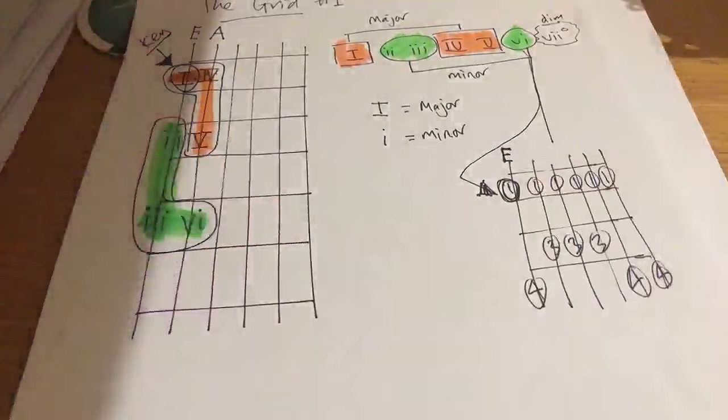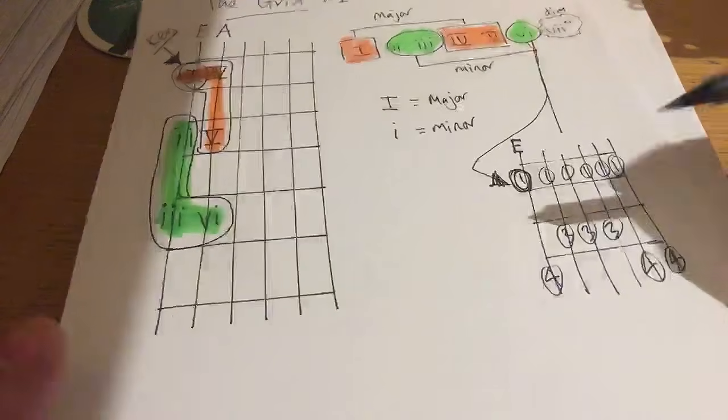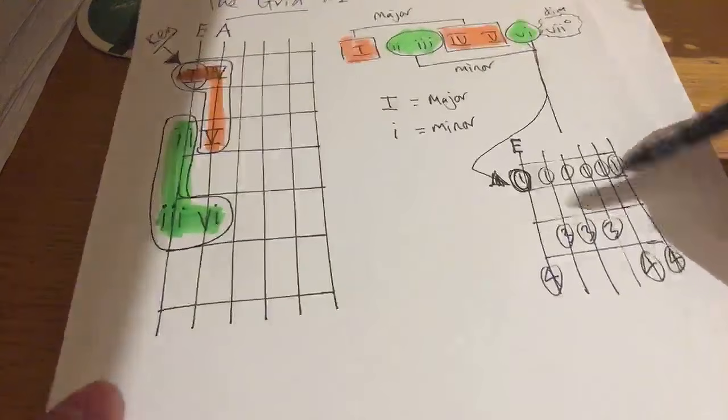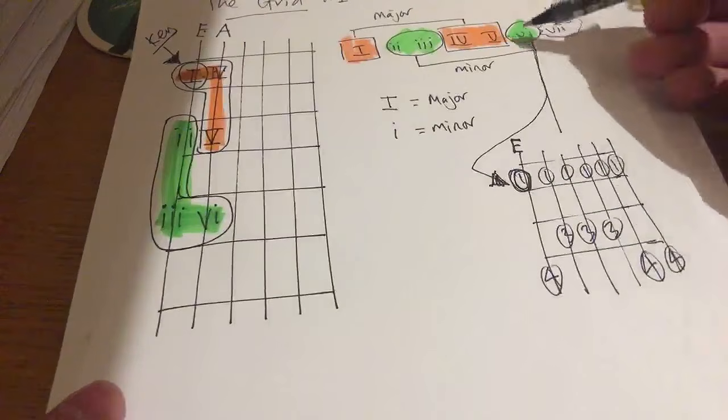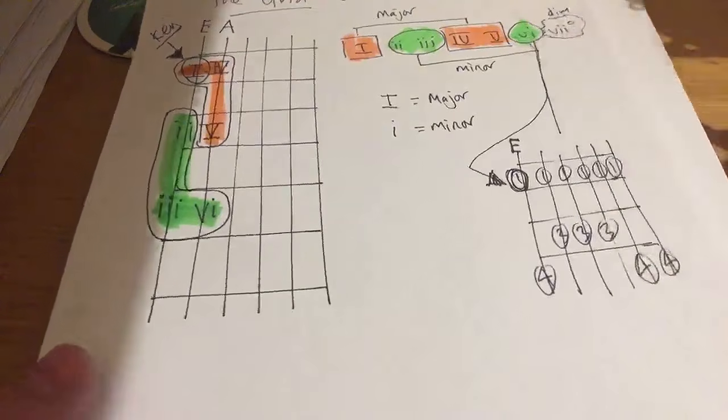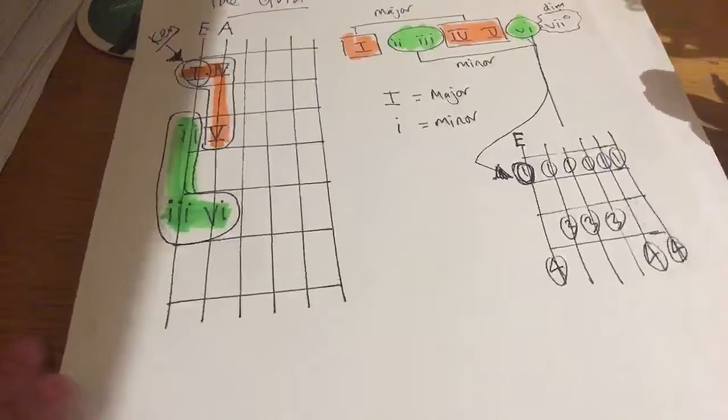Because the thing is, it's easy to go somewhere new from somewhere you already know. Now, if you already know this pattern, then this makes sense to be able to move it around. You know, what are the keys that you can access knowing this?